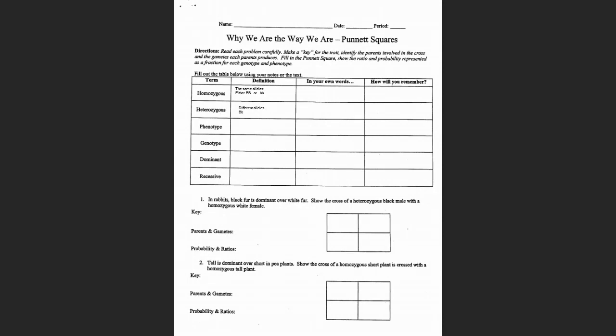These things up here, big B, big B, big B, little b, little b, little b, those are what we call the genotypes. I don't have a good definition for that. I don't think that matters so much as that you know that's what it's referring to. When they say genotype, it's referring to just those letters, those alleles.